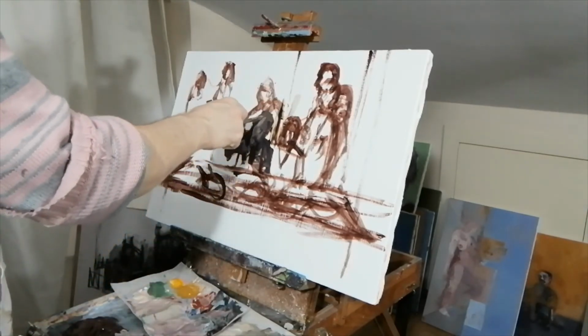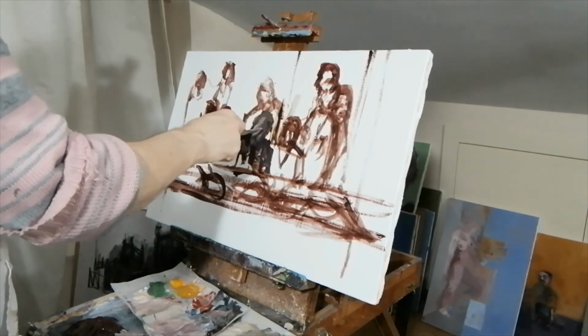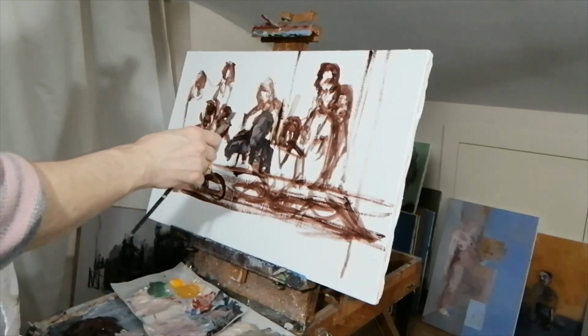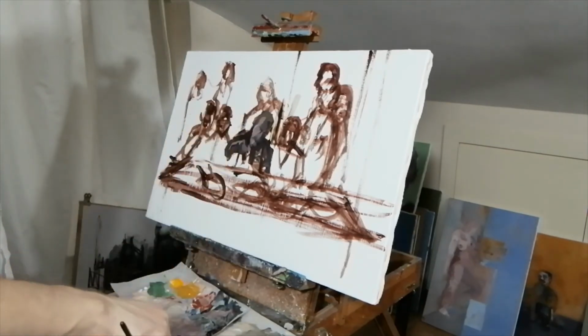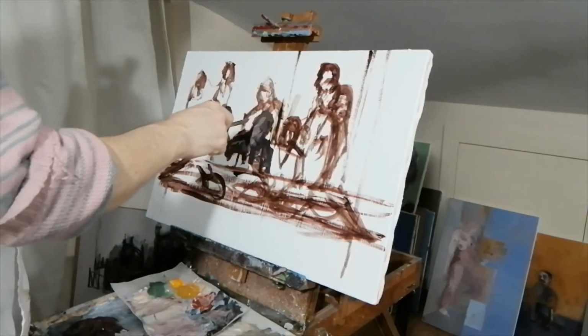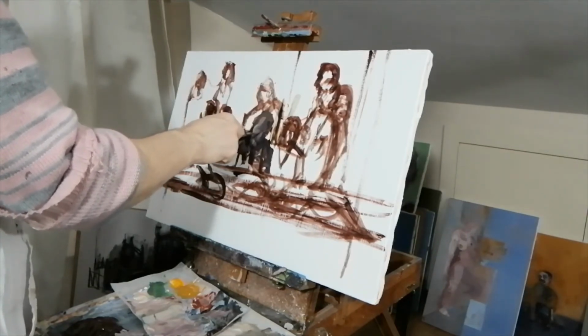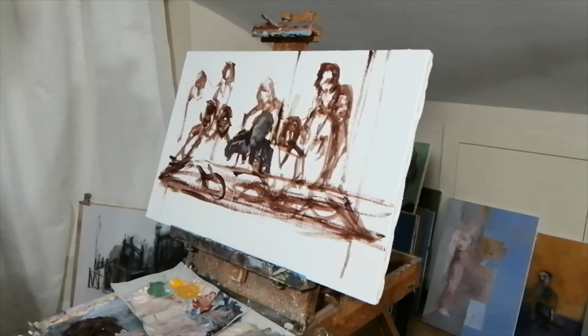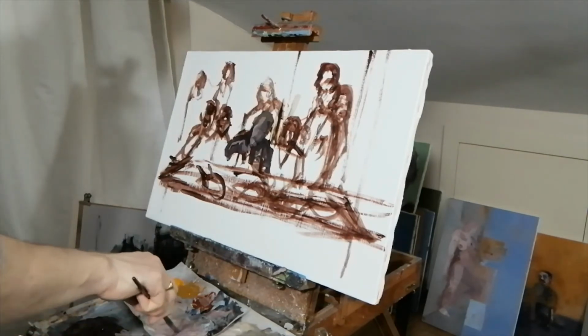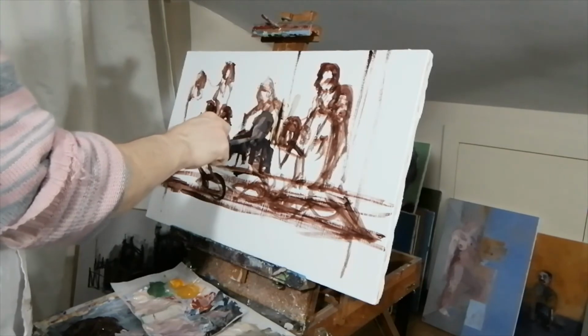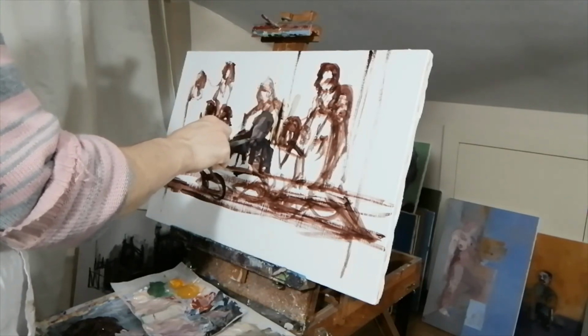But if you don't keep on questioning your marks, your visual understanding, of the subject, then you will lose your way.